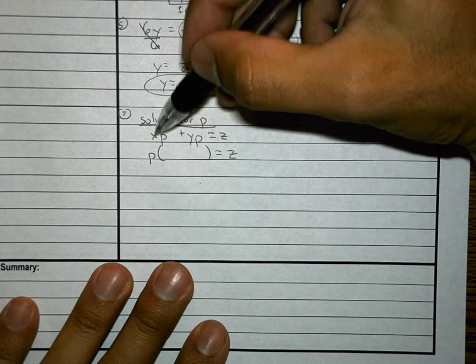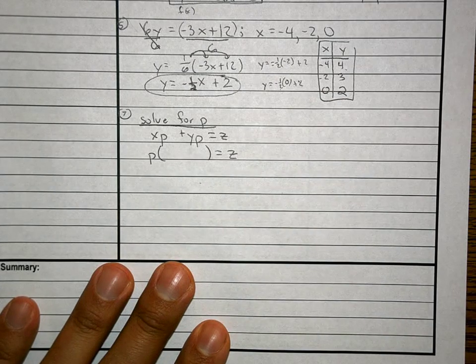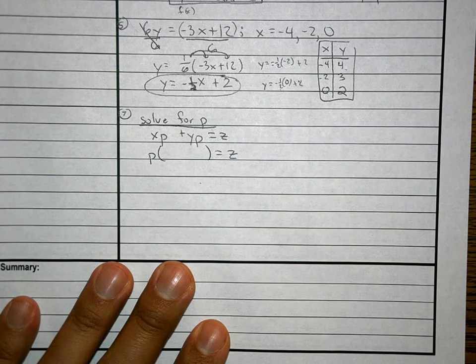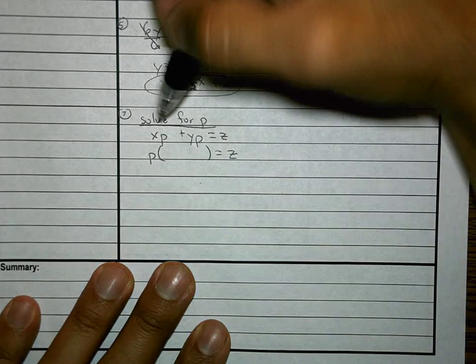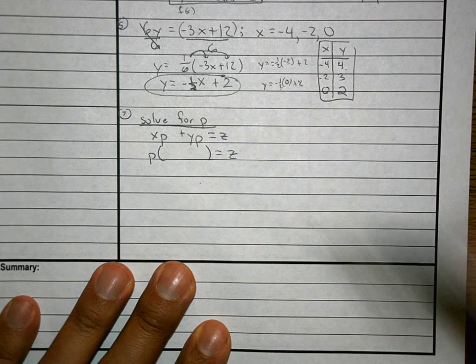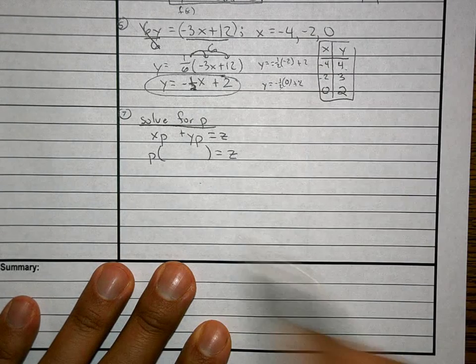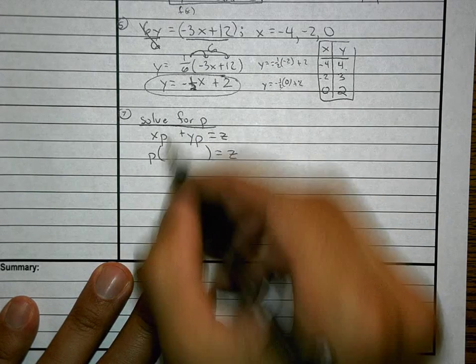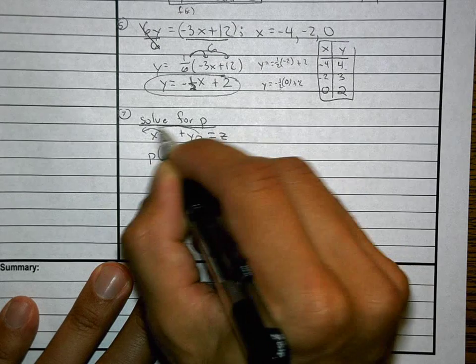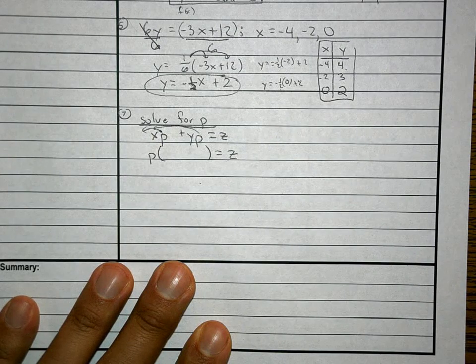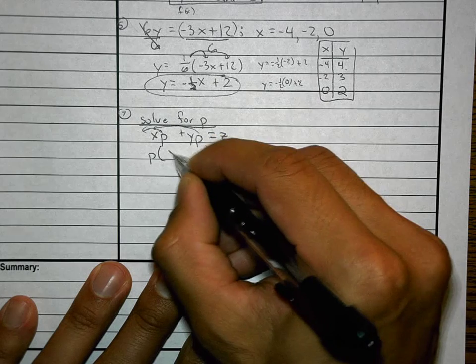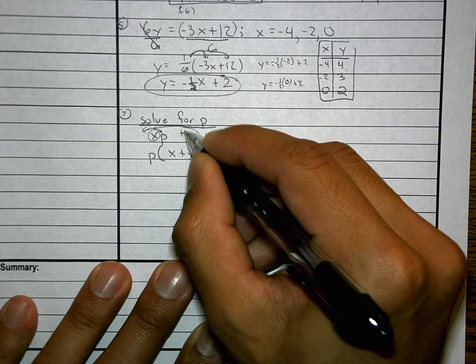So underneath xp plus yp equals z, I want you to write p parenthesis, and then I'm going to fill that in in a second, equals z. The p is multiplying by an x. The p is multiplying by a y. They're both multiplying a p. I can pull that out and I can pull that out. It's called factoring. I could actually factor out a p. And that is the same thing as what's left over, x plus y. That's what's left.